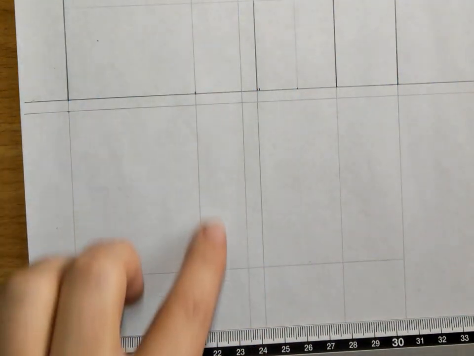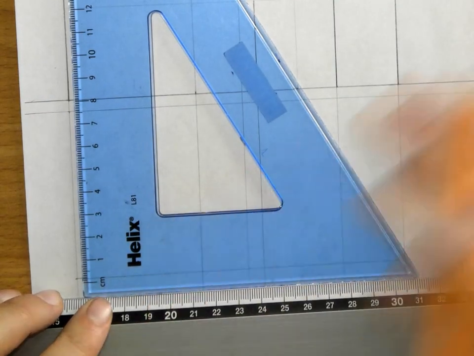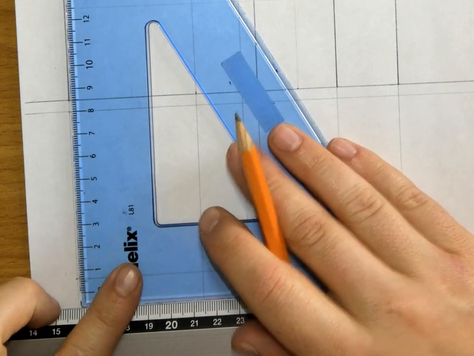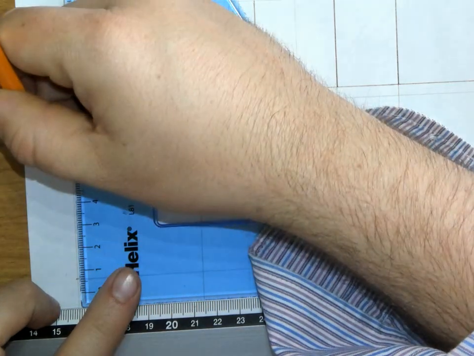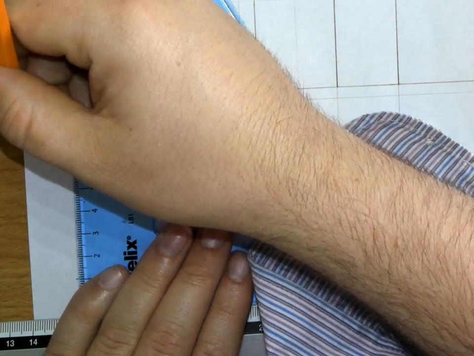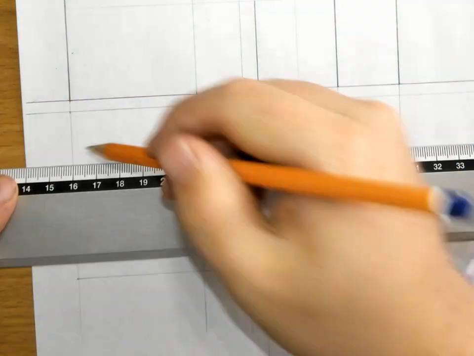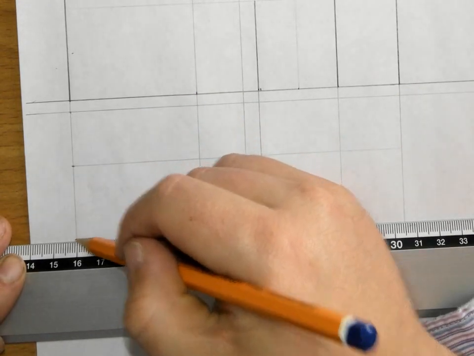You see the way I dropped the lines down and set out 74 there. So I said 24, light line across, and there's 18 left here.